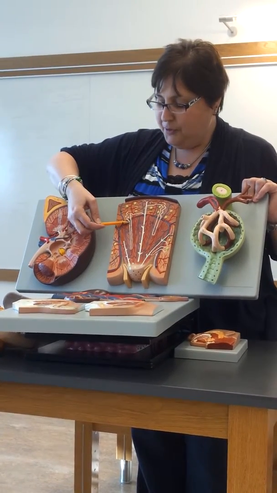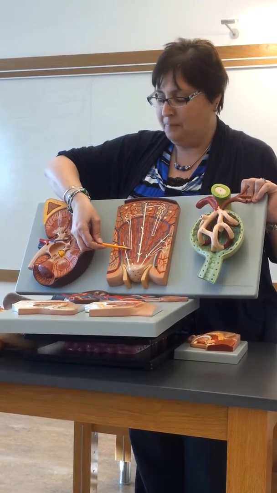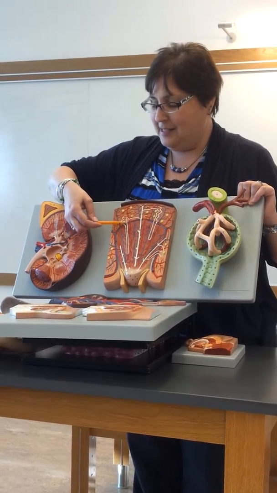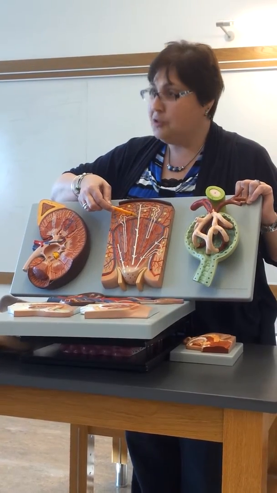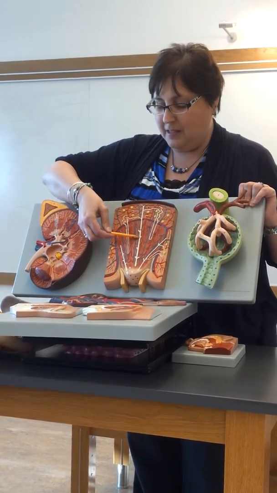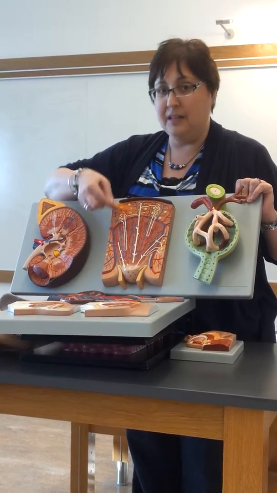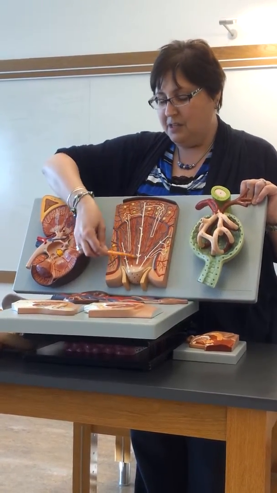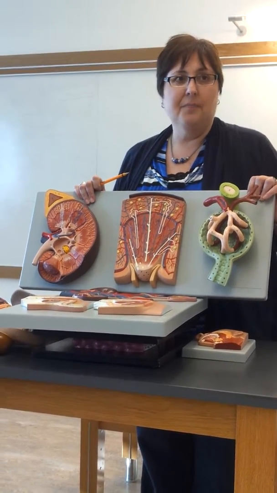And then the filtrate goes down the descending limb of the loop of Henle, then up the ascending limb of the loop of Henle. Then you have the distal convoluted tubule, and then this is the collecting duct. And so many nephrons are bringing their filtered blood, their filtrate, into the collecting ducts, and then drip, drip, drip, into a minor calyx.